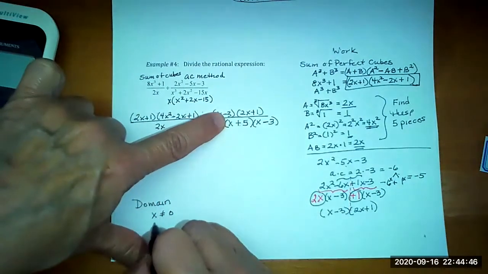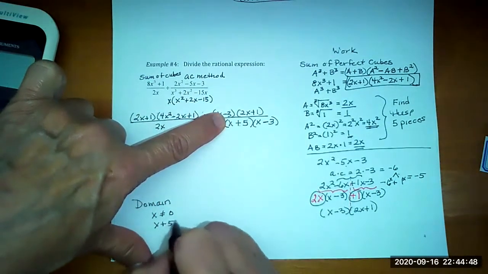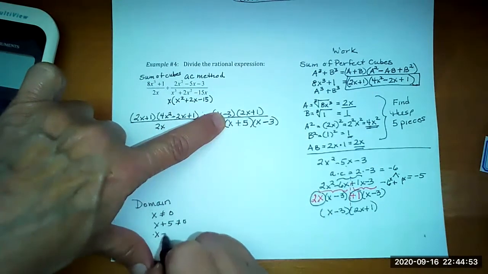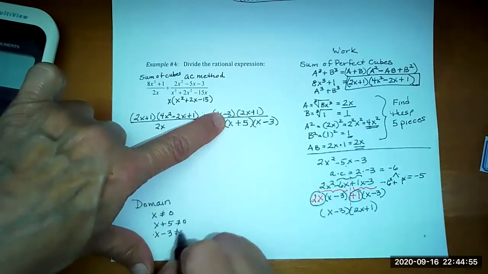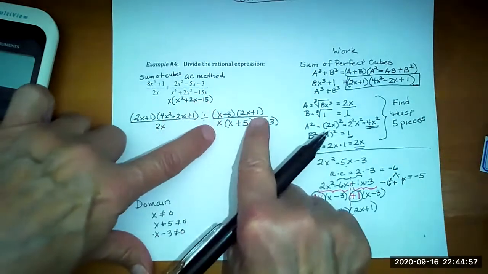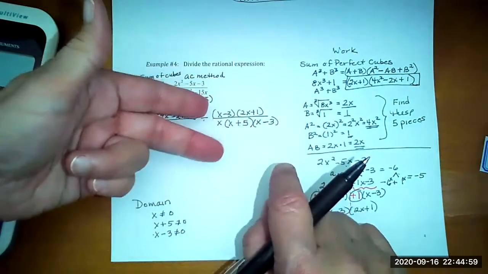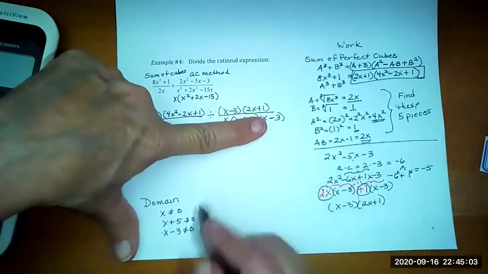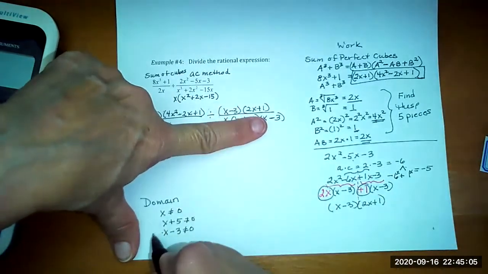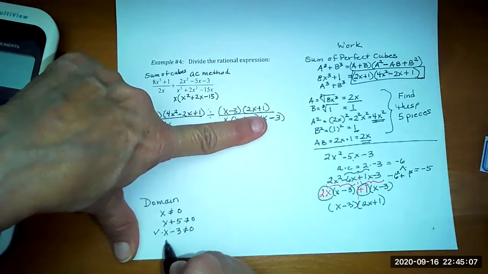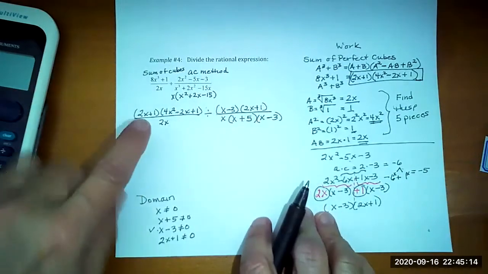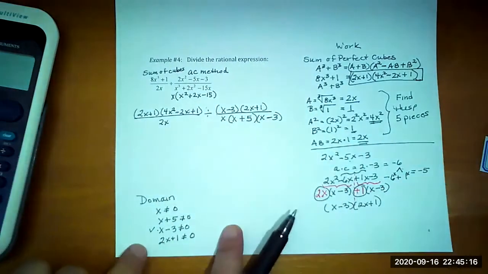So now we have x plus 5 cannot equal 0, and x minus 3 cannot equal 0. Well, you know what, guys? We already know that we have to flip it. So let's look at the numerator. We have x minus 3 cannot equal 0. Well, we already have that. And then we're going to have 2x plus 1 cannot equal 0. So there's our pieces parts for the domain.